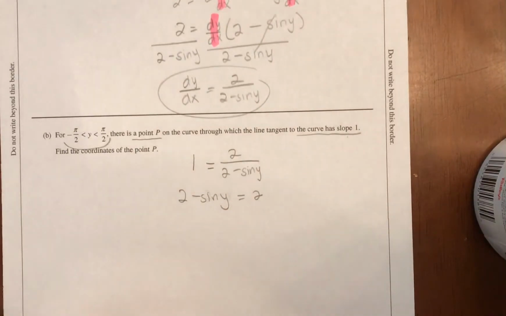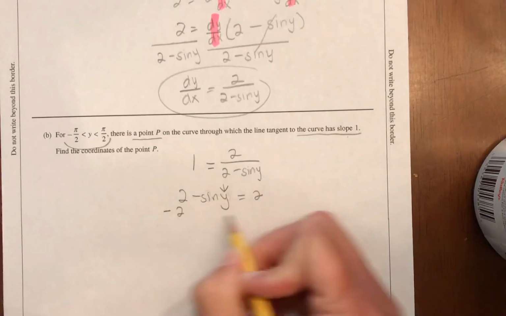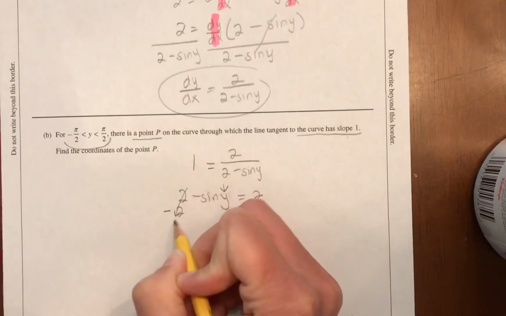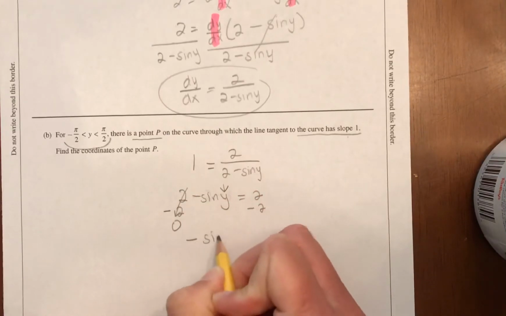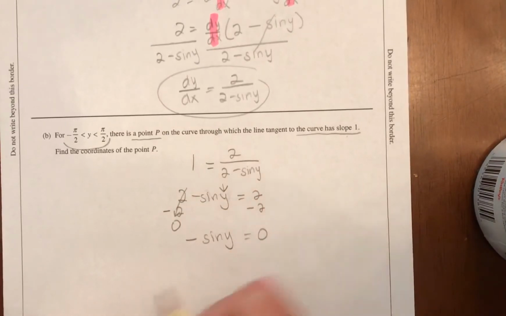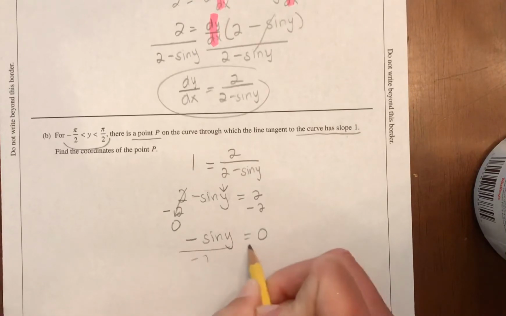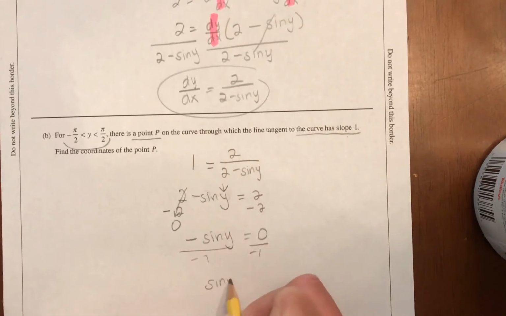And here if I want to get y by itself, right, that's the variable that I'm solving for, it's inside the trigonometric function, so I'm going to get the trig function by itself here. Subtract 2 from both sides. Negative sine of y is equal to 0. I could divide both sides by negative 1, so sine of y is equal to 0.